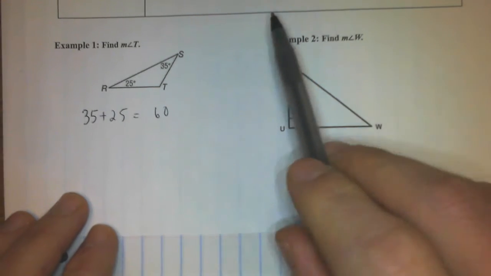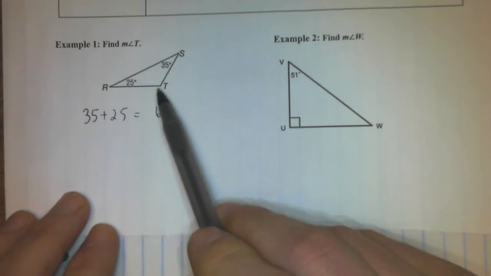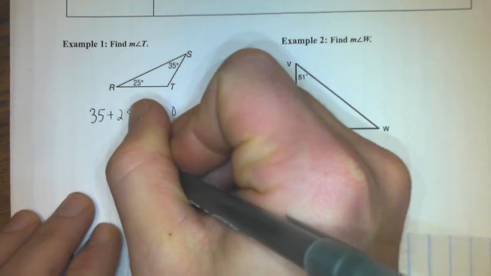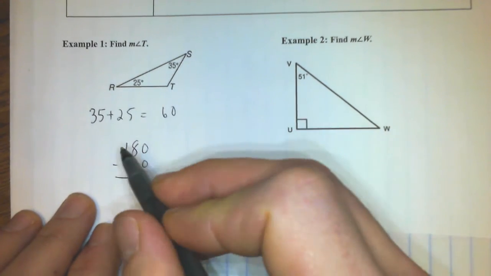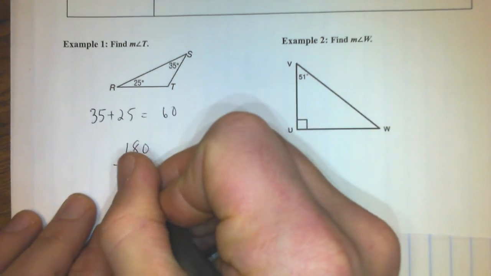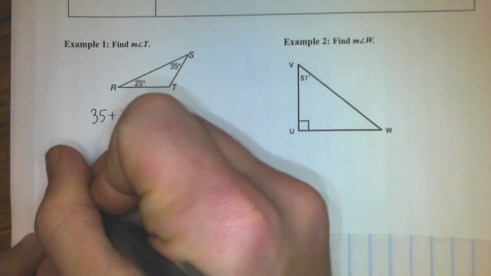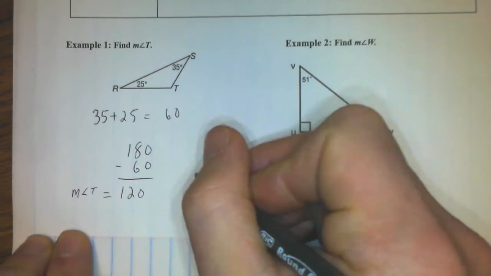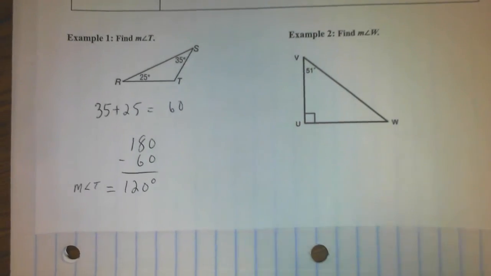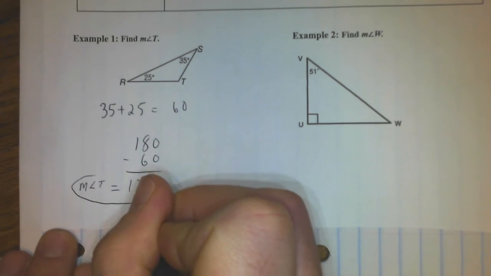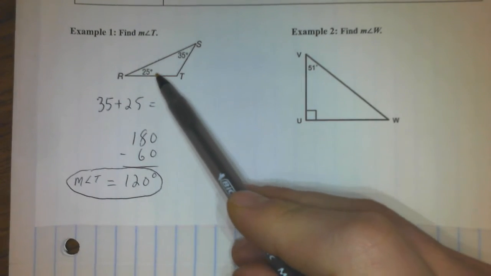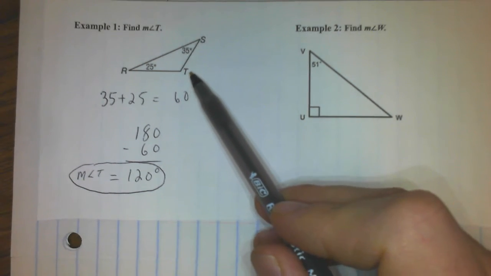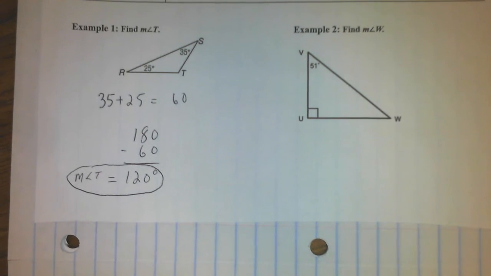So you found the sum of the two known angles. Now you're going to take that value and subtract it from 180 to find this missing angle. So 180 minus 60 is 120. So the measure of angle T equals 120 degrees. And again, you found that by adding the two known angles and then subtracting it from 180 to find your missing angle. Alright, example 2.